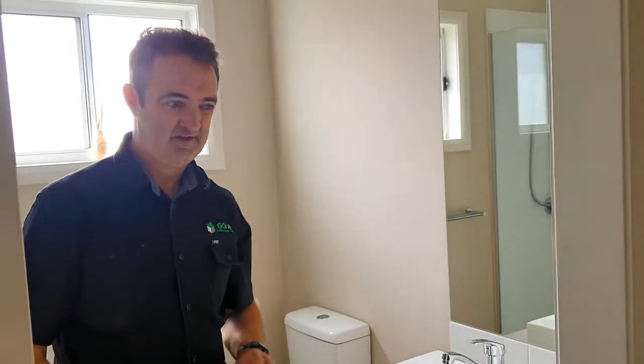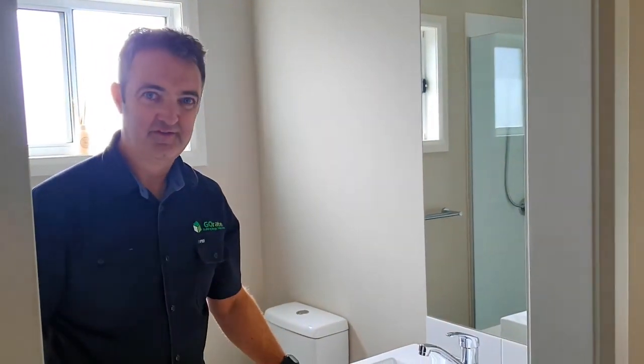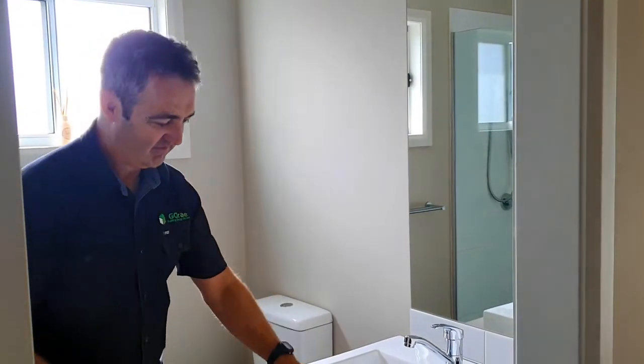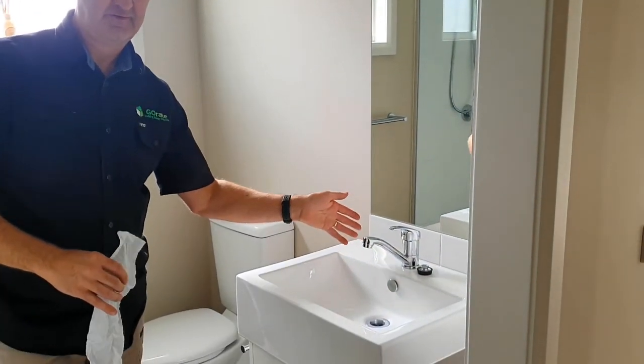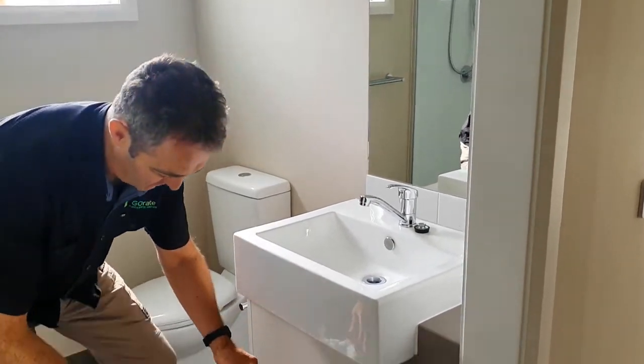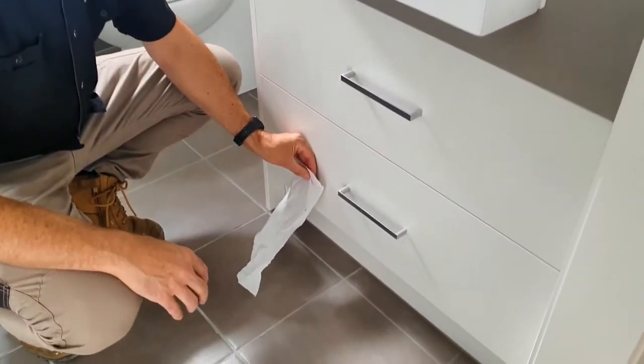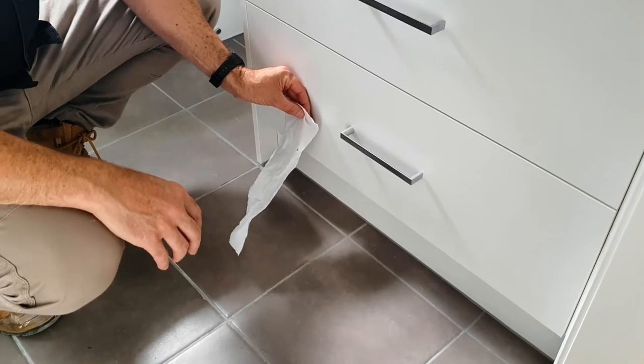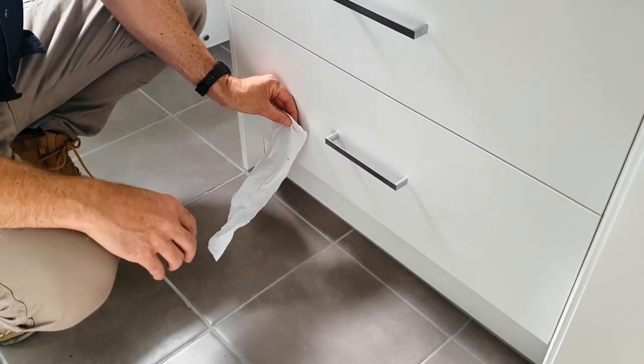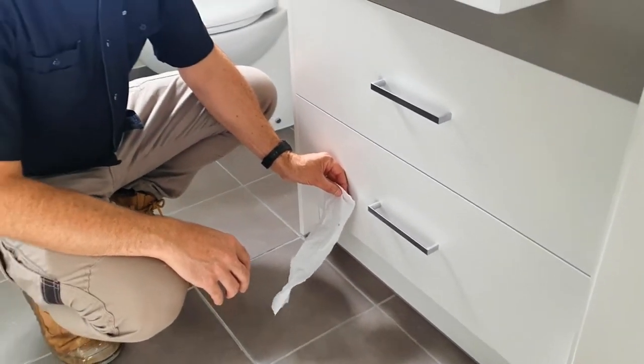Another part of air leakage is actually plumbing. Now, this house is on a timber floor. If you look at this basin, the basin's obviously plumbed somewhere. It's through the floor, and then underneath we're getting a whole heap of breeze coming through the cabinetry. So again, where's the air coming from? It's coming from under the floor into the house.